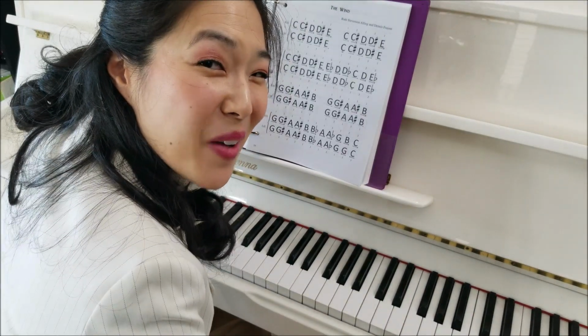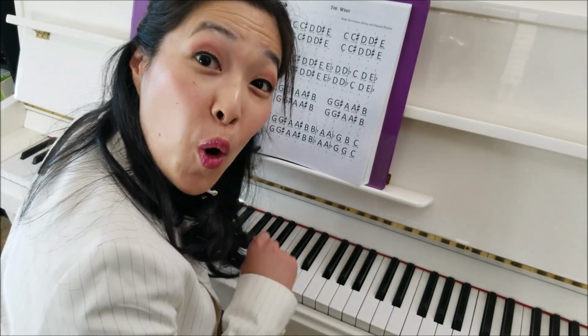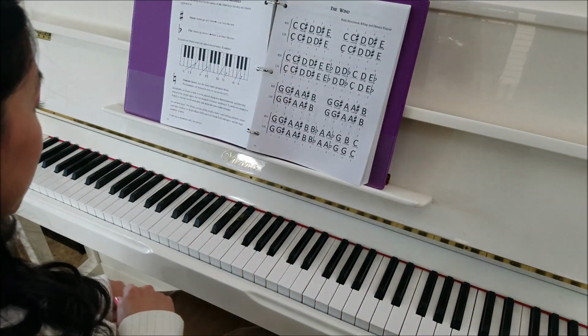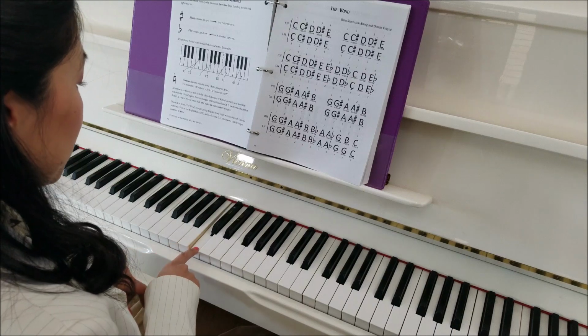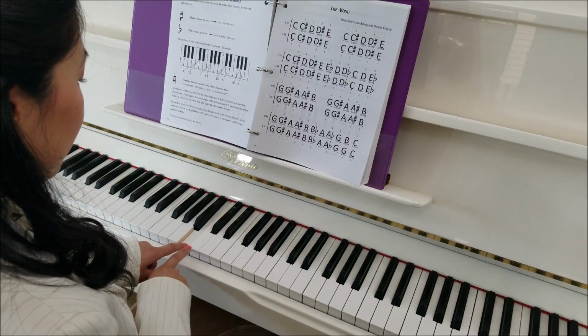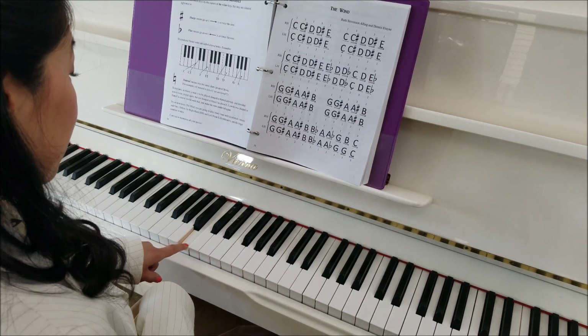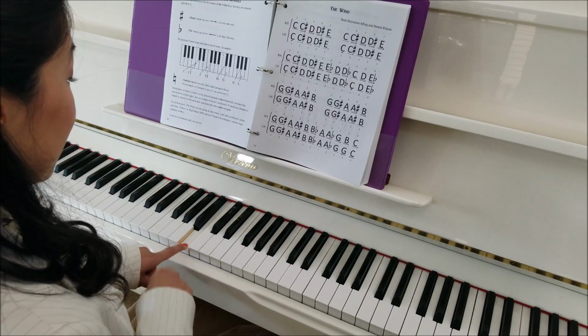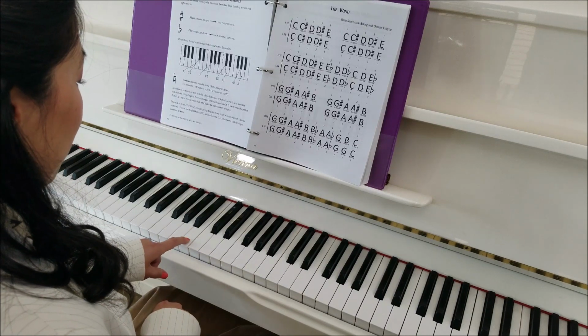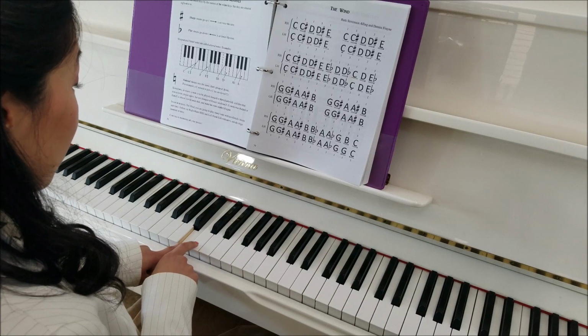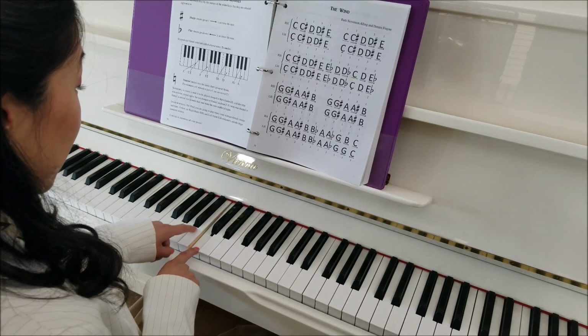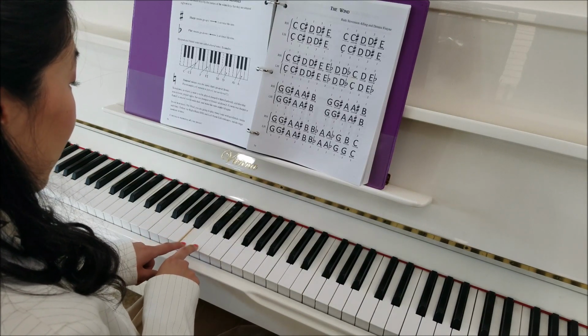You've probably noticed by now that keys can have more than one name. So what did we see earlier? We had, let's see, this was middle C, right? What's this one? We learned that this is B, but could also be C flat, right? So we have B or C flat. Or this C could also be B sharp, right?